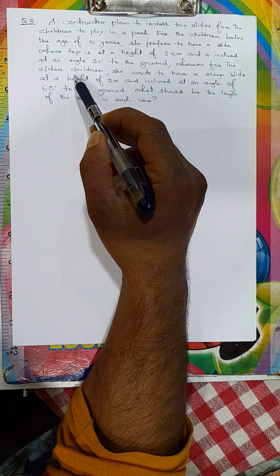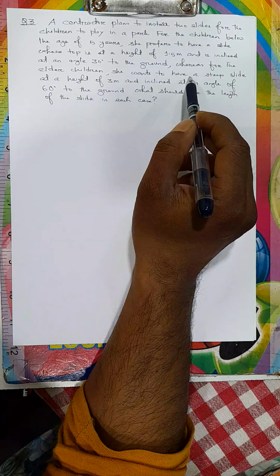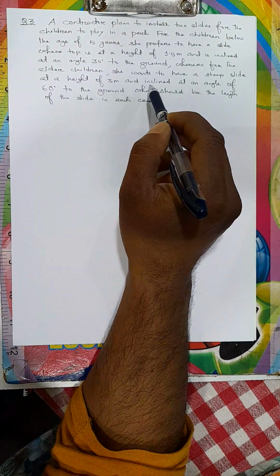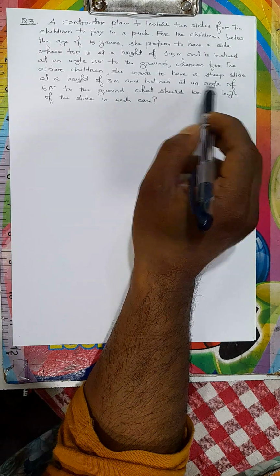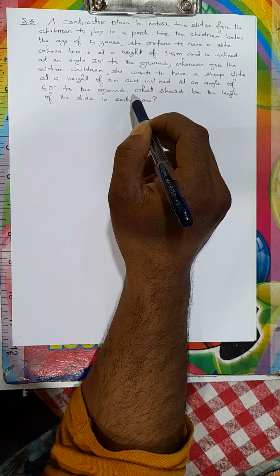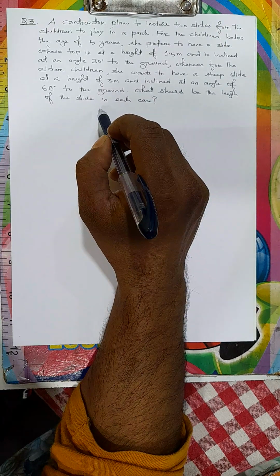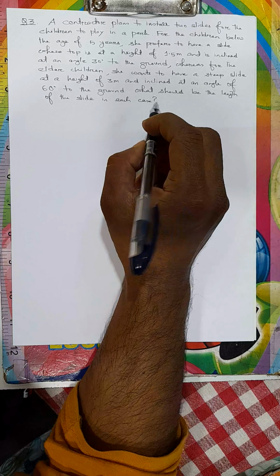Whereas for the elder children, she wants a steep slide at a height of 3 meter and inclined at an angle of 60 degree to the ground. So what should be the length of the slide in each case?